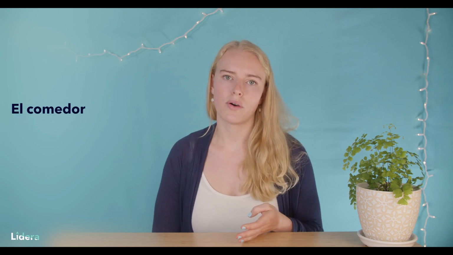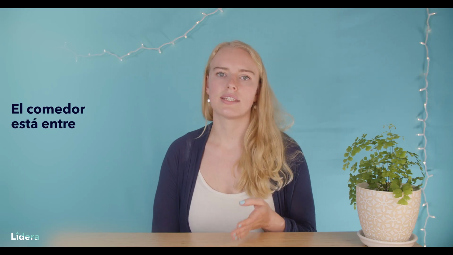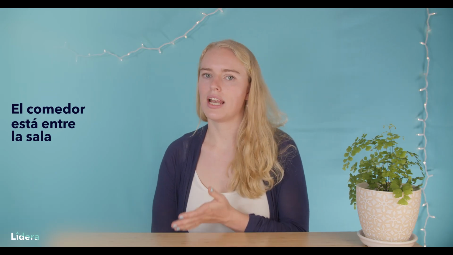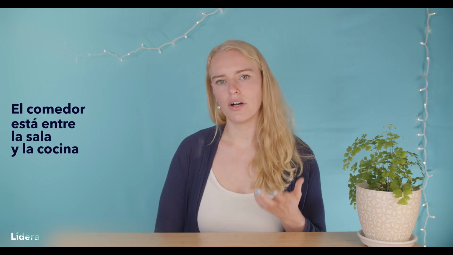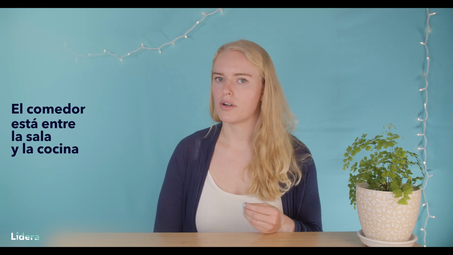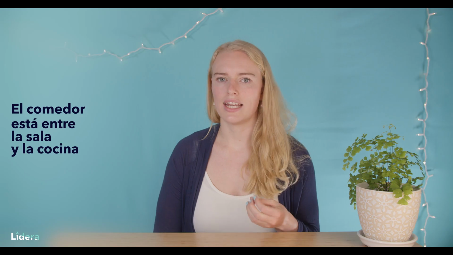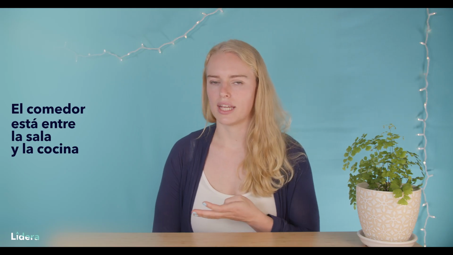So to do that, we're going to construct our sentence the exact same way as we would in English. So we'll start with the dining room. El comedor is between, está entre, the living room, la sala, y the kitchen, la cocina. So all together it would be el comedor está entre la sala y la cocina. Right? The dining room is between the living room and the kitchen.